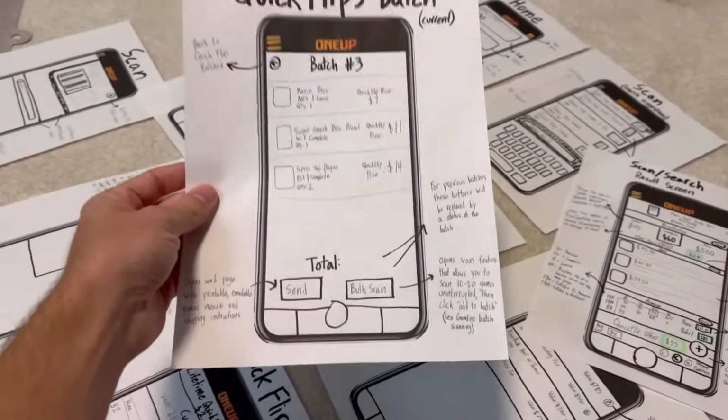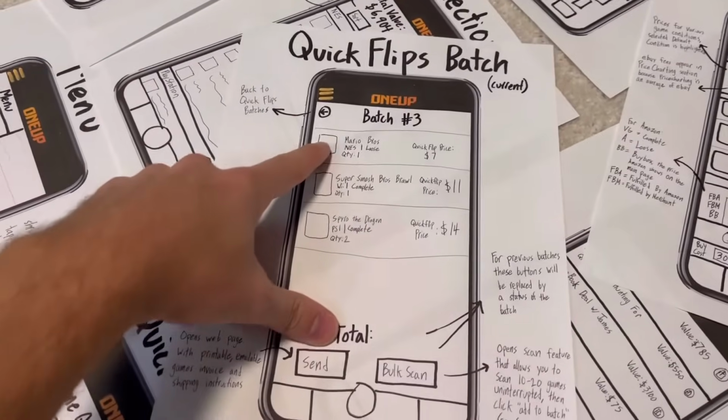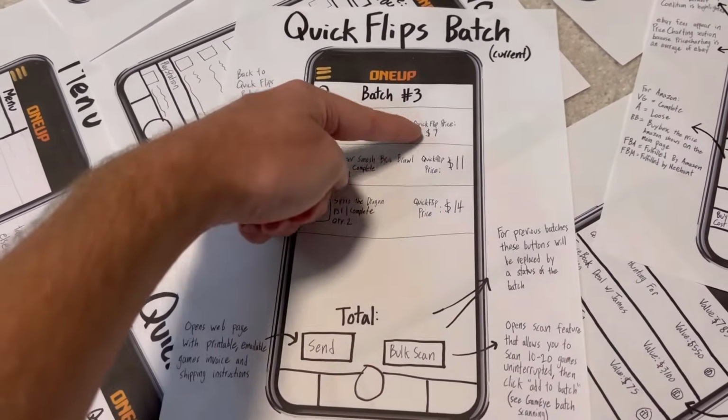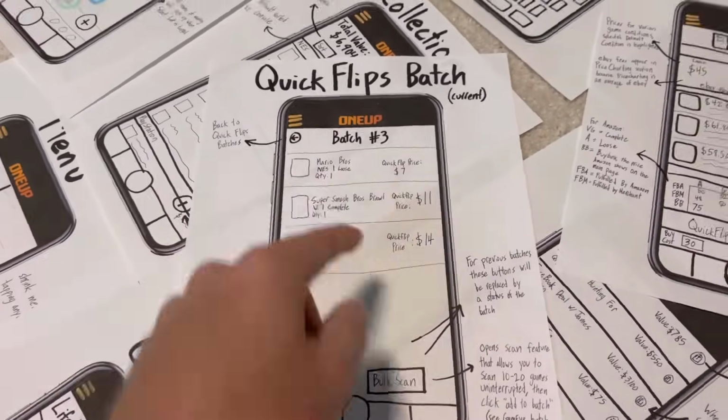This is what a quick flips batch will look like. You can see we've got Mario Bros, Smash Bros Brawl, Spyro the Dragon, and these are all the prices that you can get not just by doing all of the photos and the listing and the shipping and the item details of selling on eBay or Amazon or whatever, but you just throw it into a box and you send it to us.